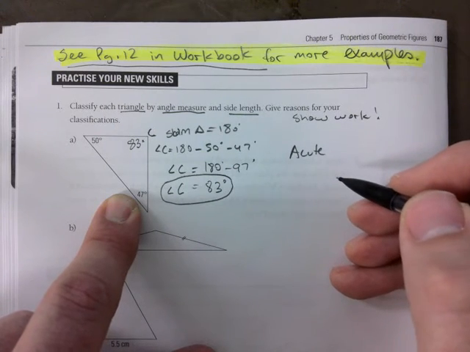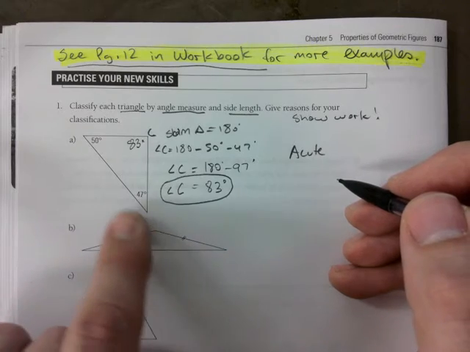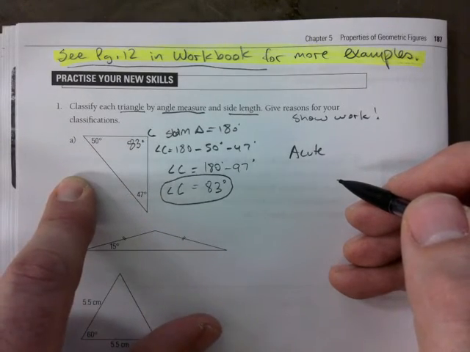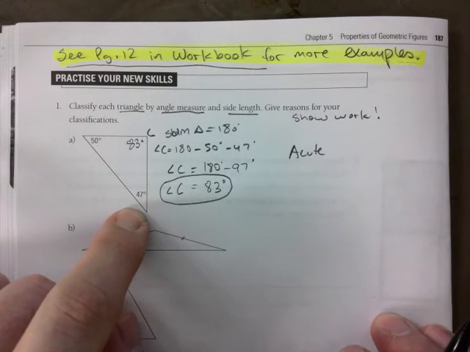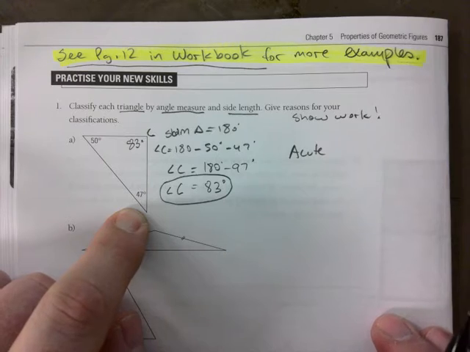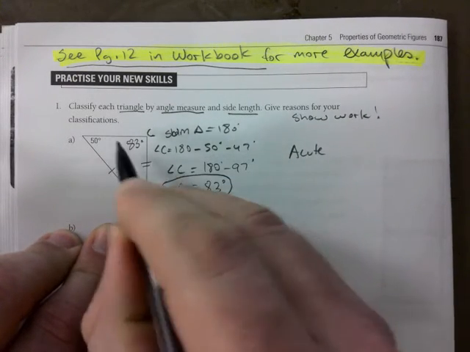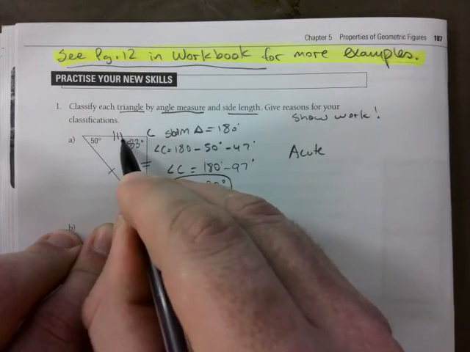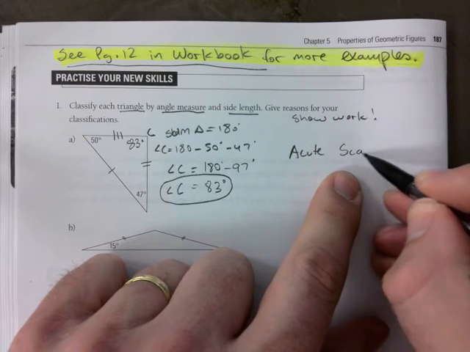What about when it comes to side lengths? Yeah, Lawrence? Question? Mr. Dirksen, there are no sides. But you have to remember, if all three angles are different, then all three sides are different. This is different than this, which is different than this. We're guaranteed that, so acute scalene.